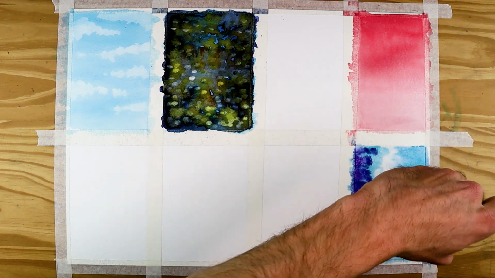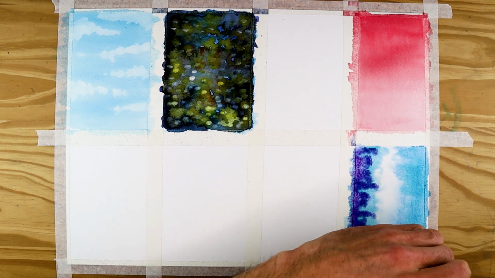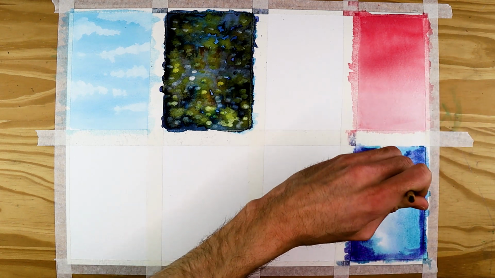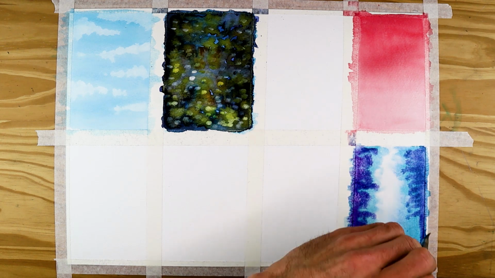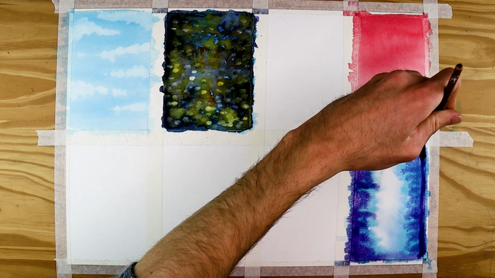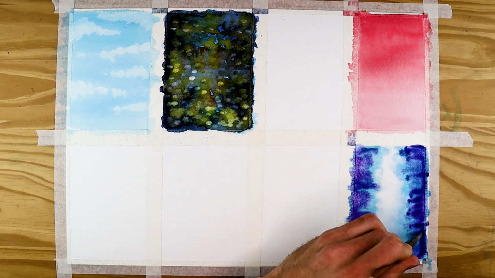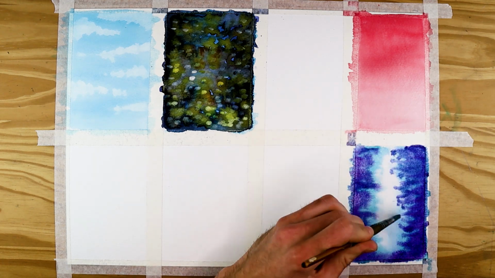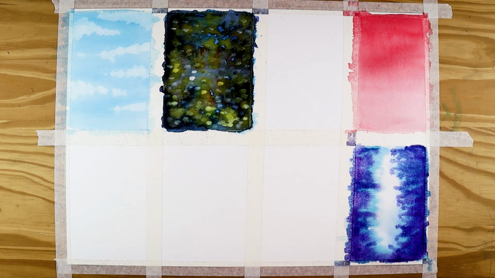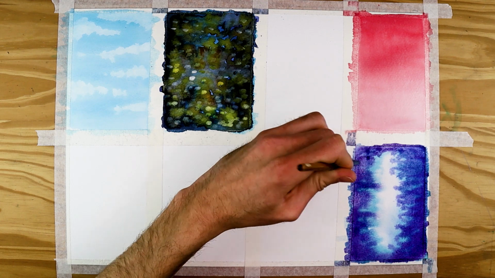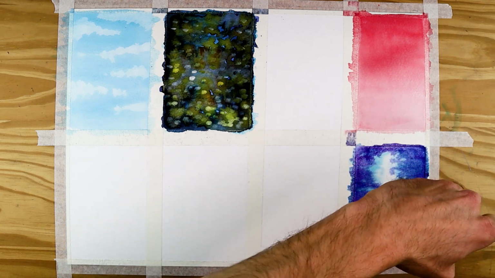So the idea is to build maybe some blues to purples and eventually some blacks, and every time we apply some paint we want to make sure we're working from the corners and shifting towards the center of the page. Now again, this is a process where we want to be quite swift with our watercolor application. The idea is to create a seamless transition between these colors, and the way in which we do this is again by incorporating paint whilst the other layers of paint are still wet.